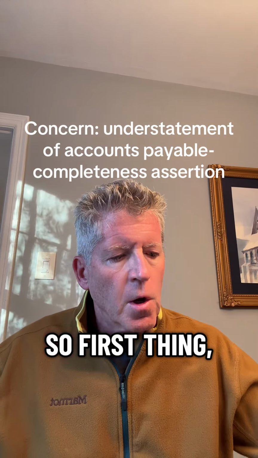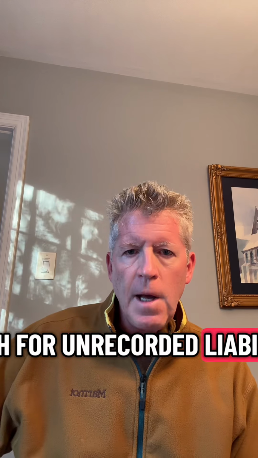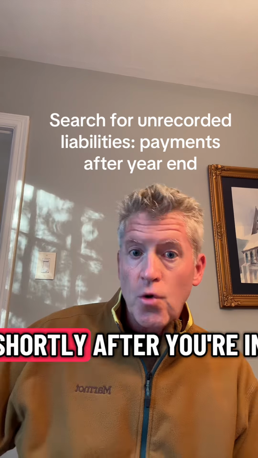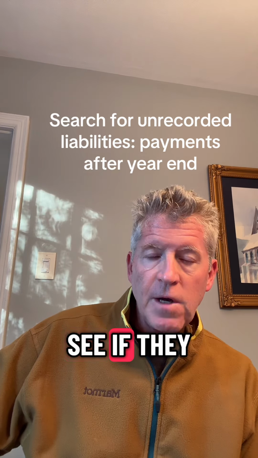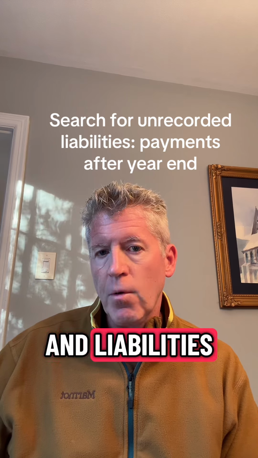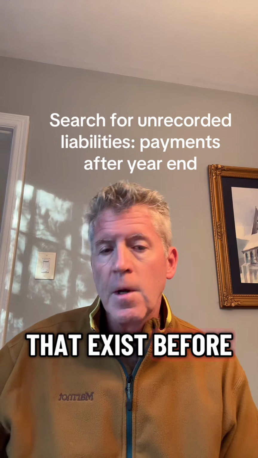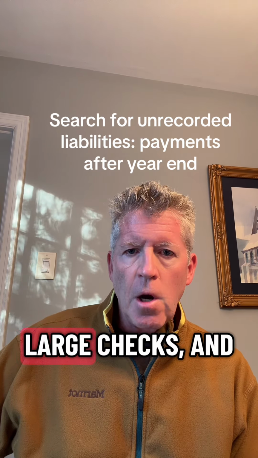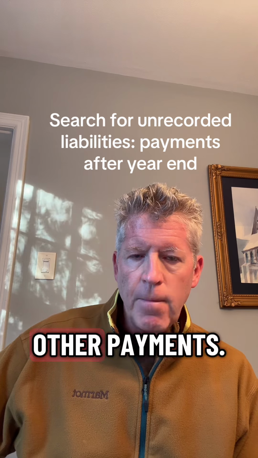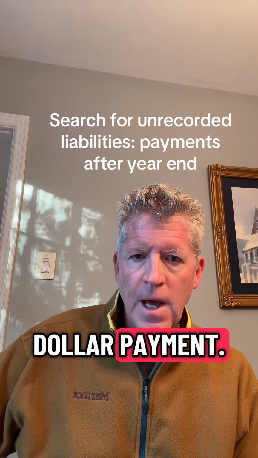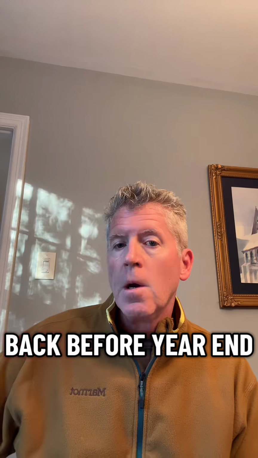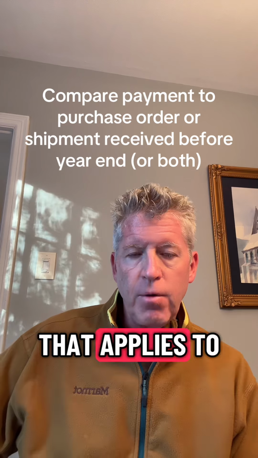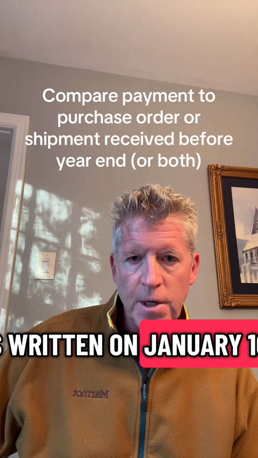So first thing, search for unrecorded liabilities. We're going to look at checks and other payments made shortly after year end in January to see if they relate to payables and liabilities that exist before the end of the year. So let's say we pull all the checks, we look at large checks and other payments, and we see a $5,000 payment, and we go back before year end and we see that there's a purchase order on December 27th that applies to a check that was written on January 10th.